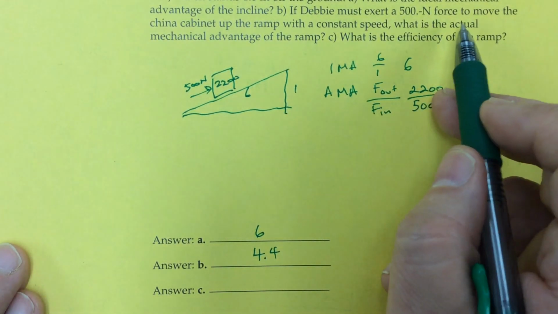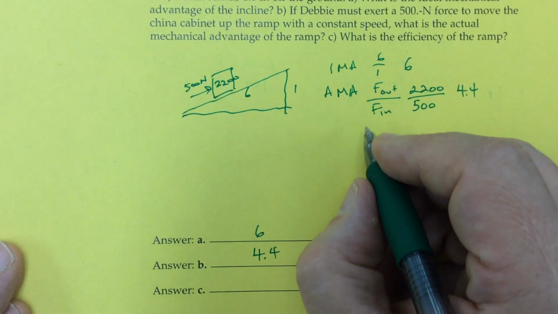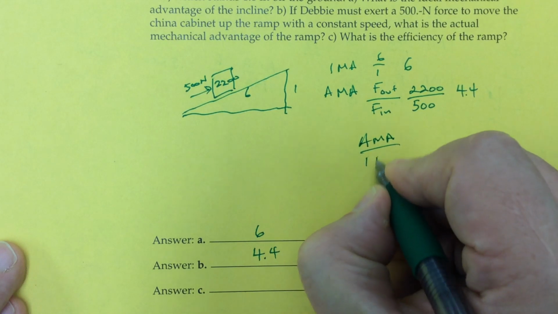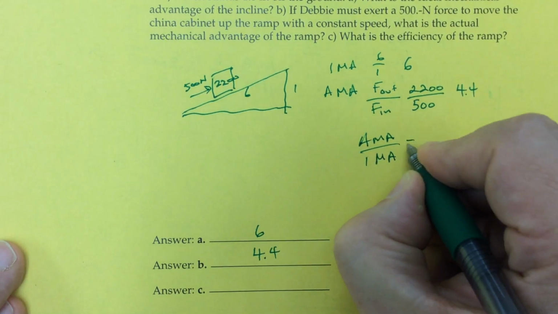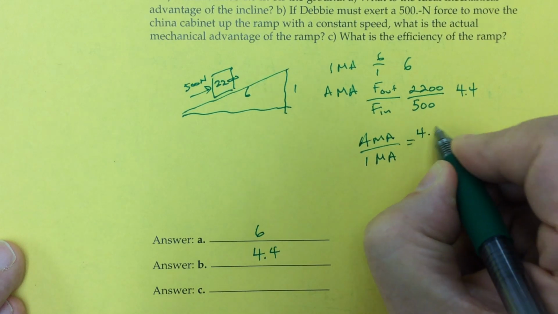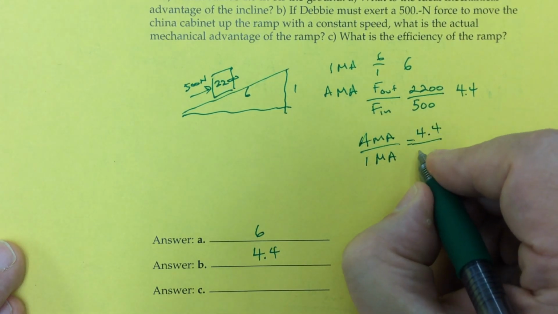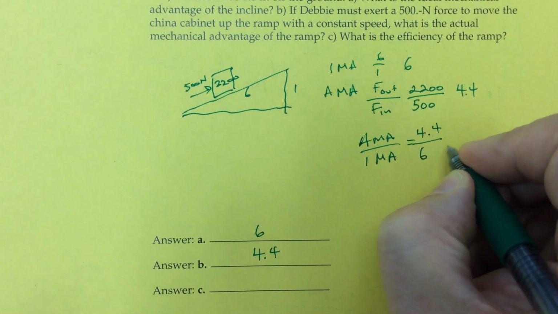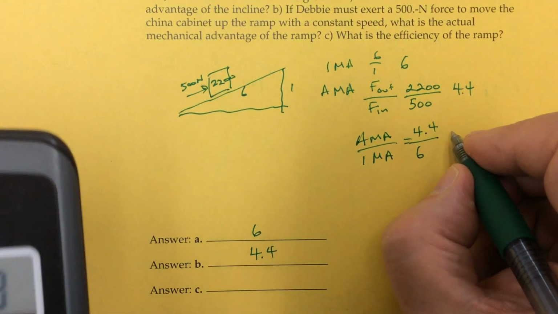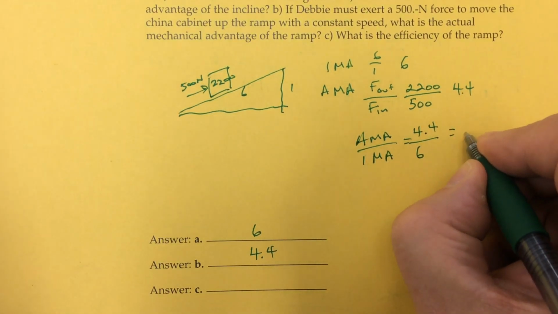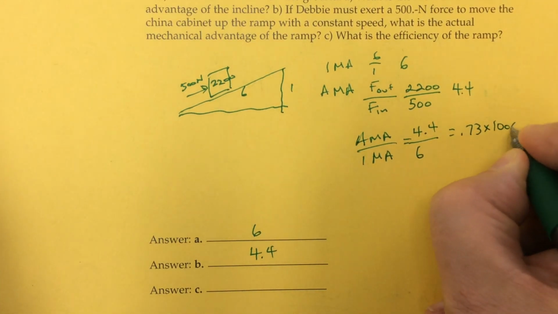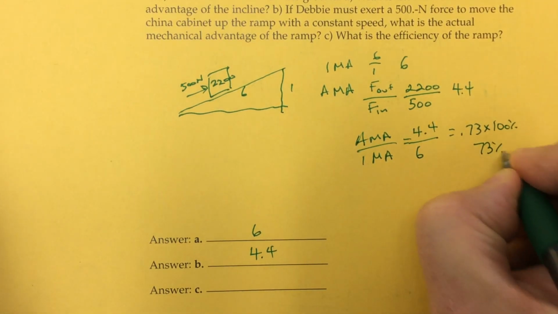And then the last one, what's the efficiency? If you recall, efficiency is actual mechanical advantage over ideal mechanical advantage. So your actual mechanical advantage is 4.4, and your ideal mechanical advantage is 6. Okay, so that gives you 0.73 times 100%, gives you 73%.